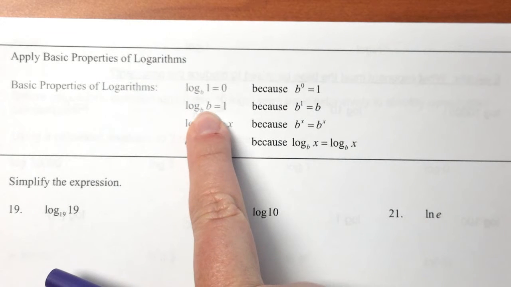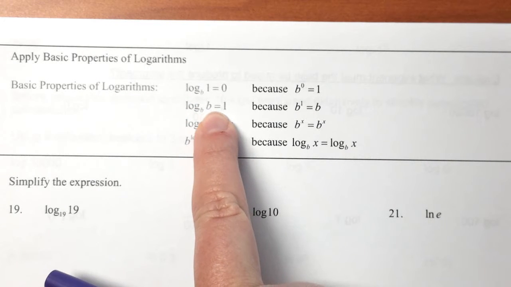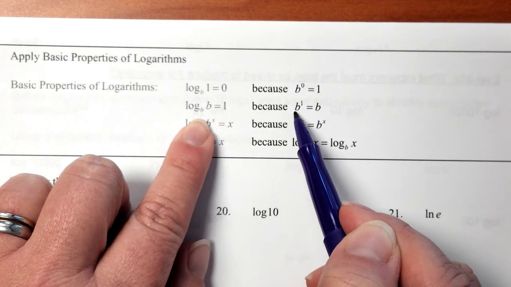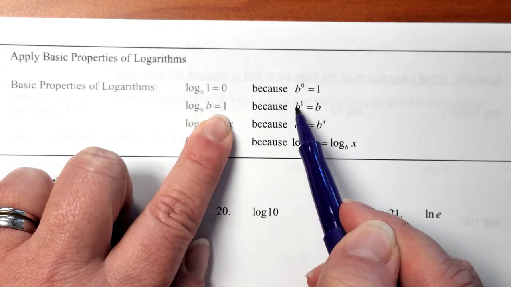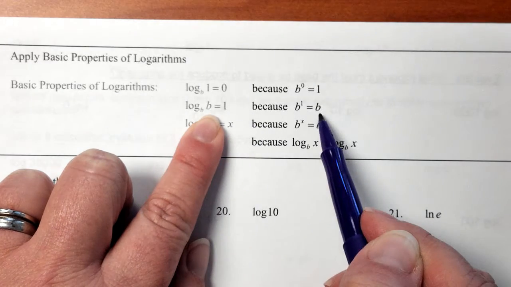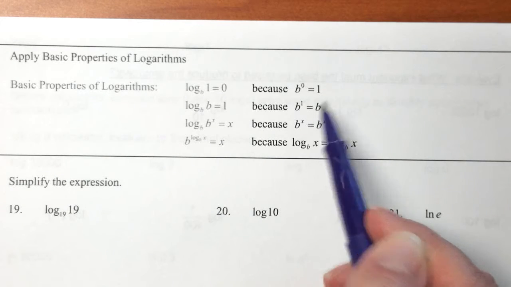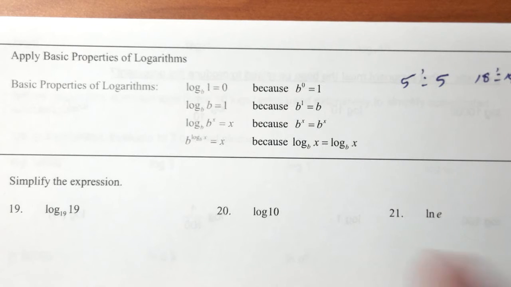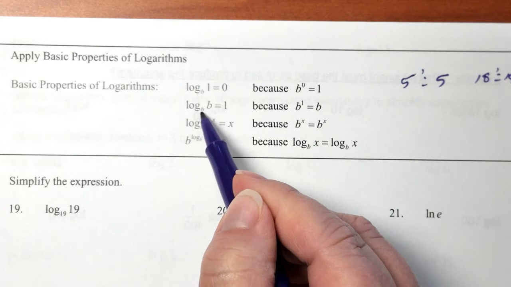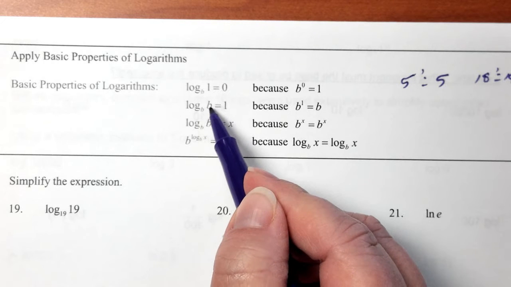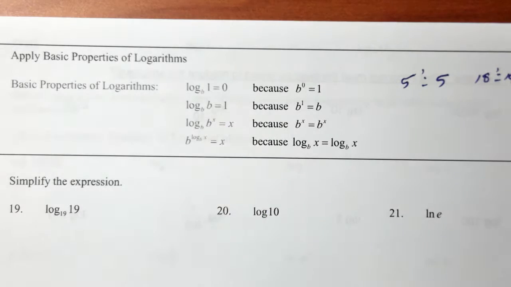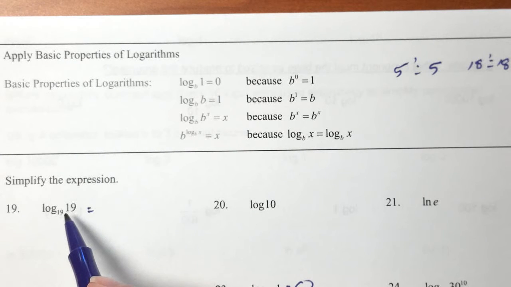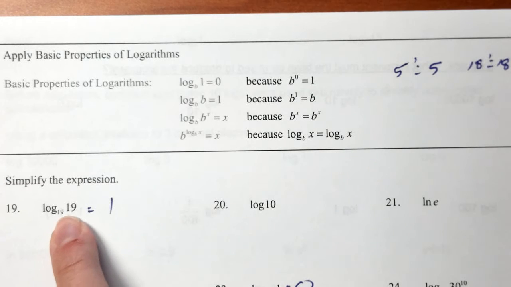Log base b of b equals 1. Now here's why that's the case. If we converted that to an exponential, the base of this log would be right here, the b. Exponent would be a 1, and then our argument of b is over here. Well, sure it is. b to the 1, of course, is b. Just like 5 to the 1 is 5, 18 to the 1 is 18. So anytime your base and argument are the same thing, you know that log expression equals 1. Okay? So on number 19 here, yeah, log base 19 of 19. I know that's going to be a 1 because my base and my argument are the same thing.